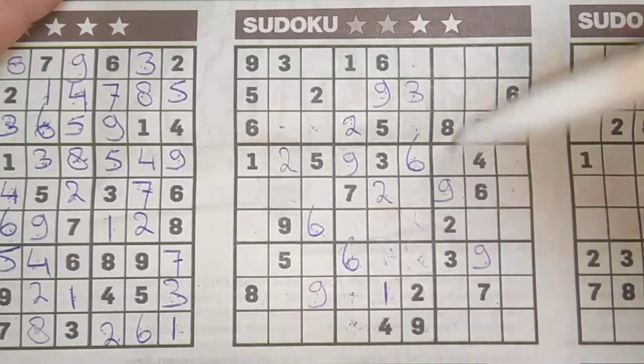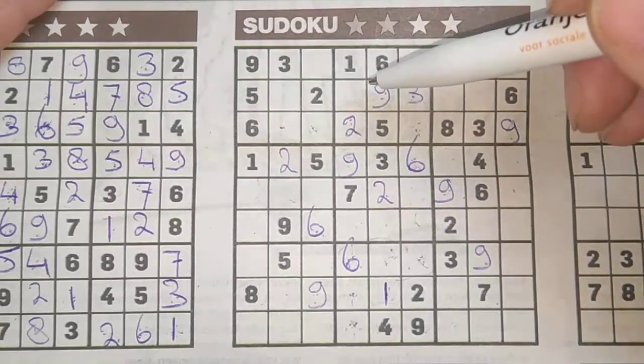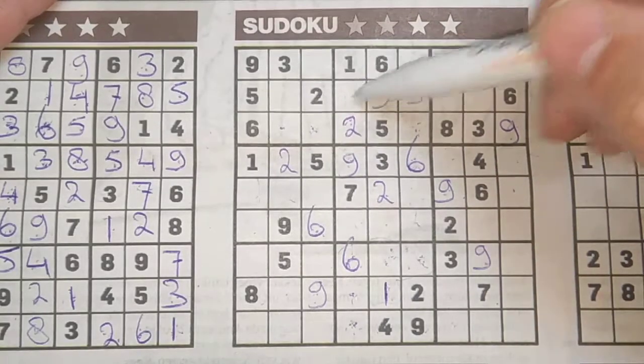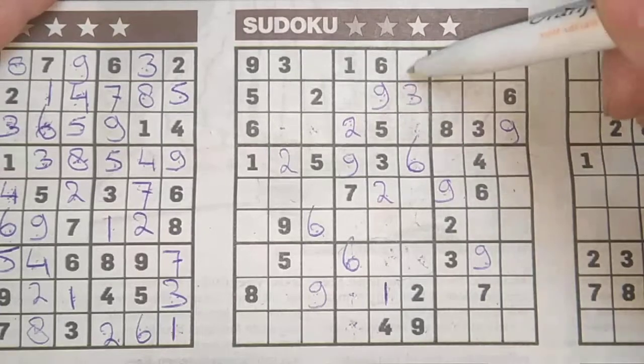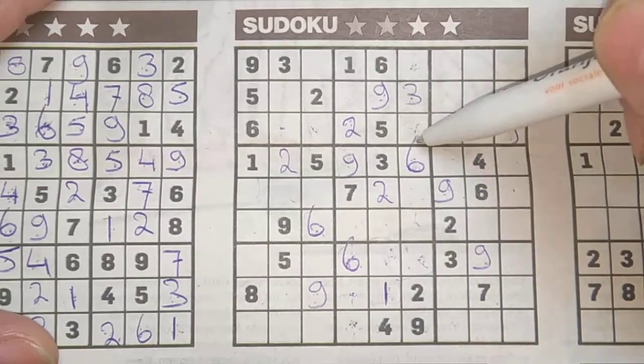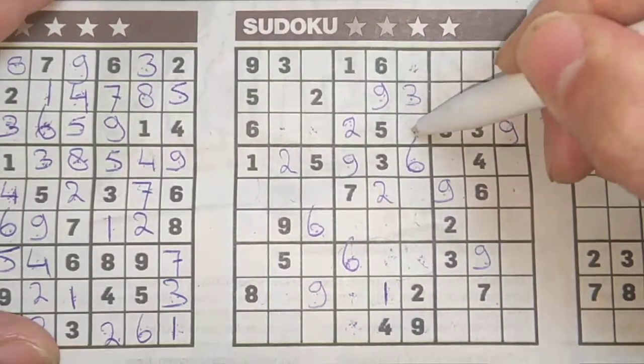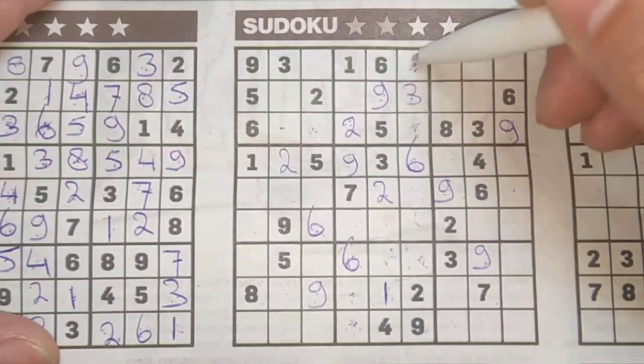That was 6. Okay. 7. Yes. 3 missing numbers here. The numbers are 4, 7, and 8. I see here 7, so no 7 there, so the 7 should be in one of these two boxes.